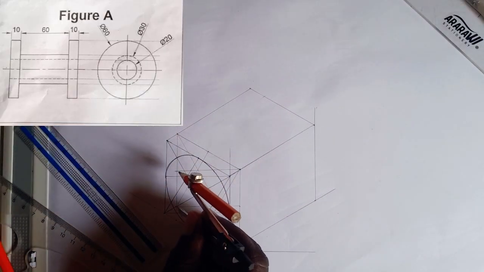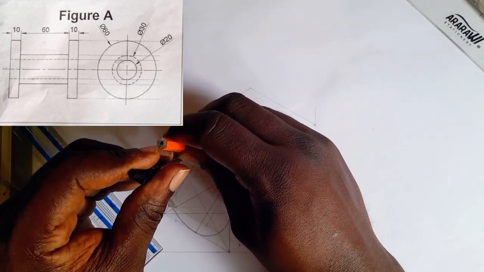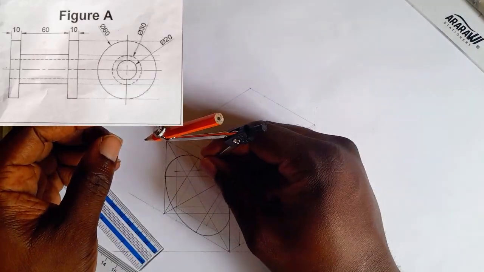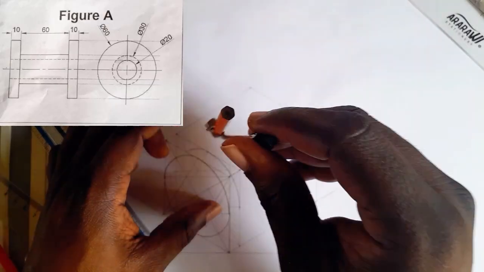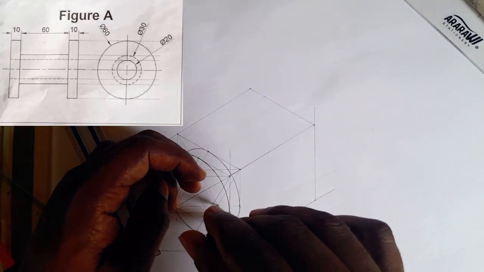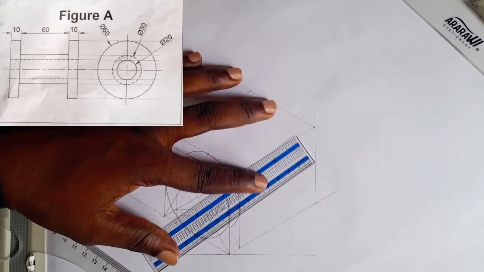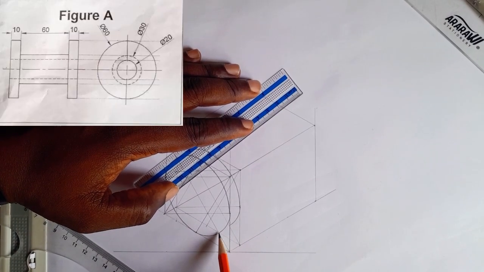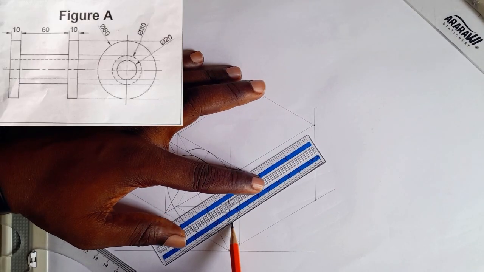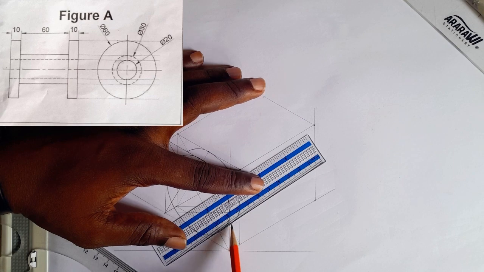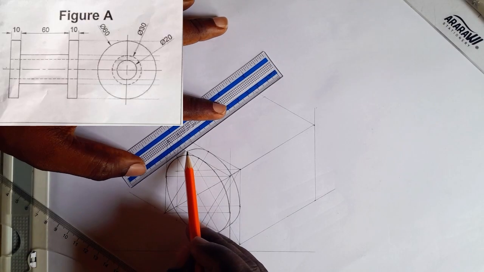So just like I did in the other one, I'll put my compass here, extend it to the center. And what would I do next? So I'm going to join the midpoint of this with the midpoint of this using a straight line. The midpoint of this and the midpoint of this. Midpoint of the longest side, right? I'll come to this side too. The midpoint of this side, the midpoint of this side. I'll join both of them together.